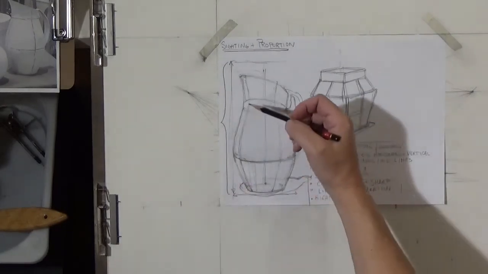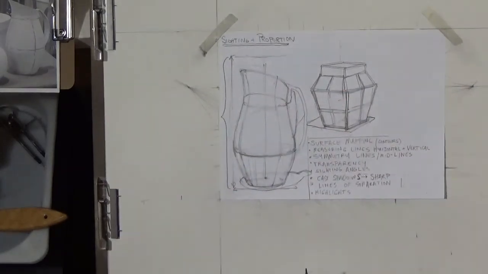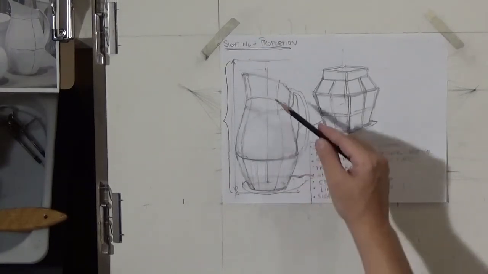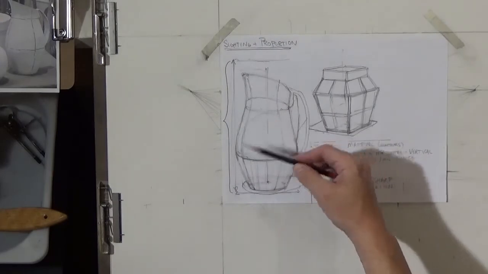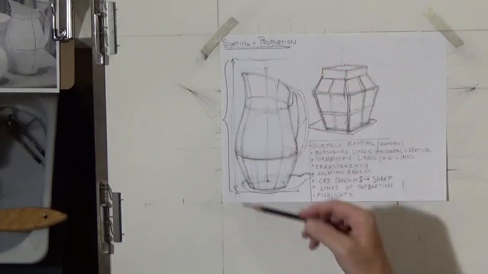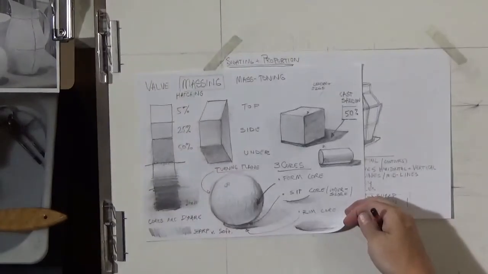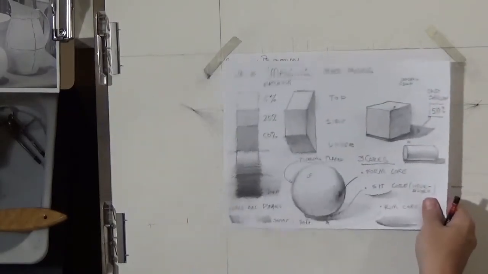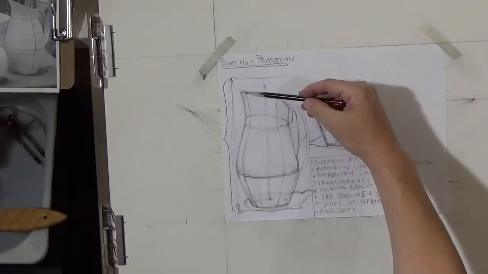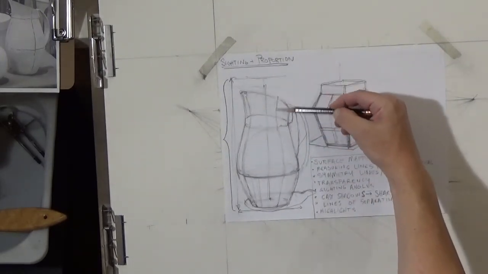Piecing together components of light and shadow, once I have things mapped out and I have some surface mapping on there and I understand my planes, if I wanted to refer back to some of the stuff that was happening in this lesson, I could start to assign some values to these forms as well.